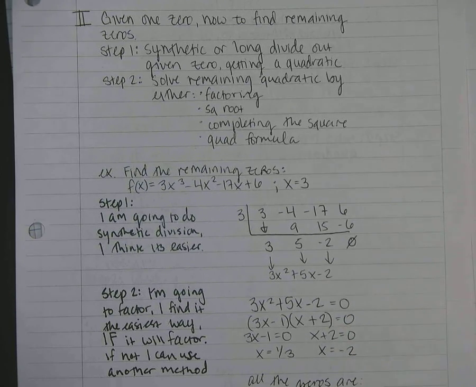Okay, the quadratic formula will work every time, but factoring, the square root method, and completing the square only work some of the time. And completing the square honestly works all the time, but it gets really complicated, so it may not be something you want to do.